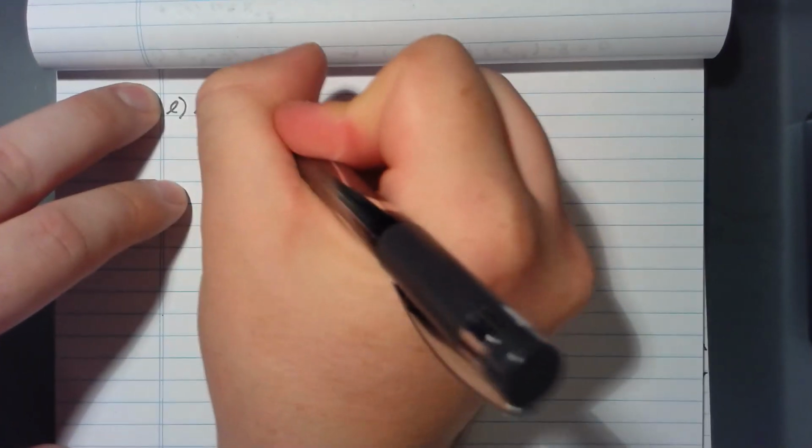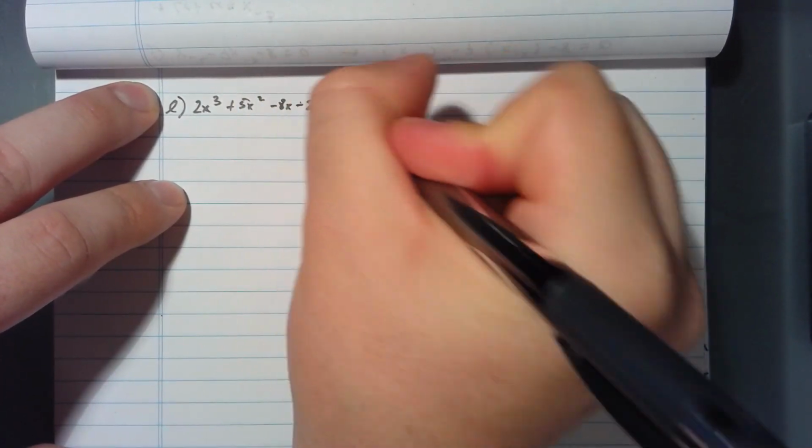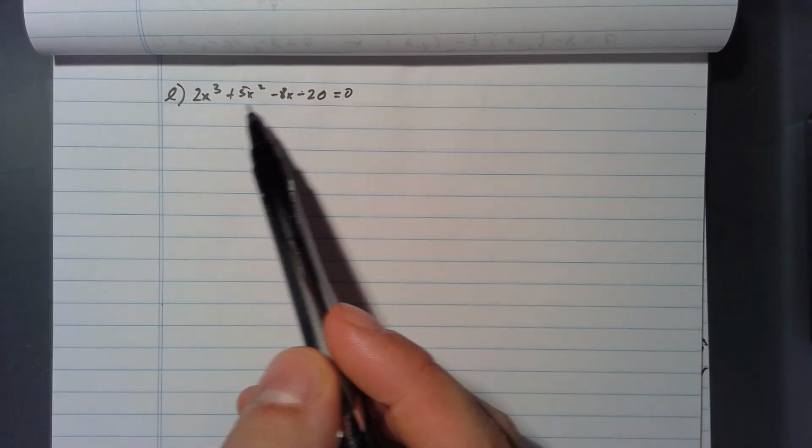Letter L. Okay, now with this equation, this is a 4-term polynomial equation. So you want to see if you could factor it, right? You want to be able to factor it. Now there's no GCF here, right? There's no GCF. 2, 5, 8, and 20 don't have anything in common.